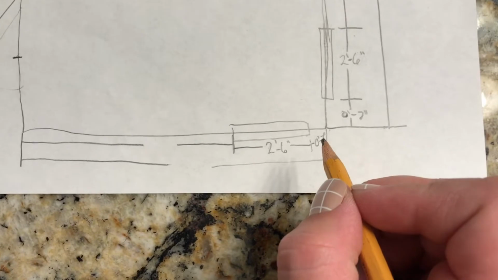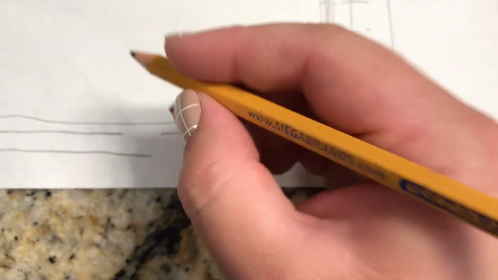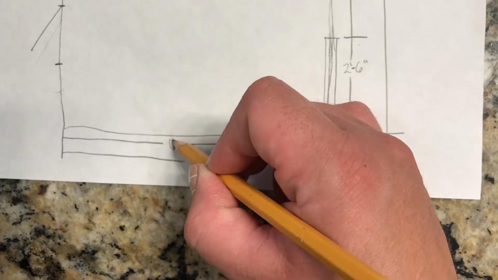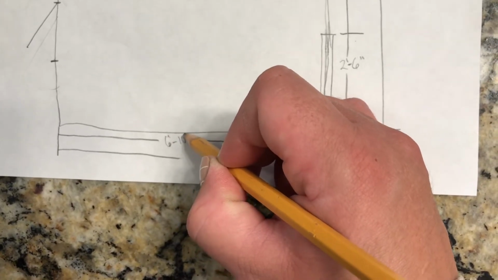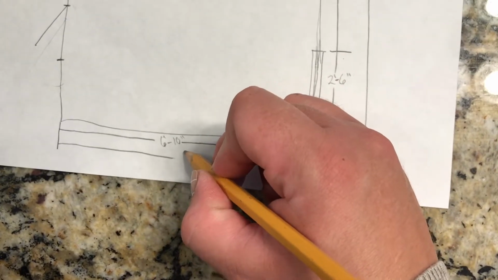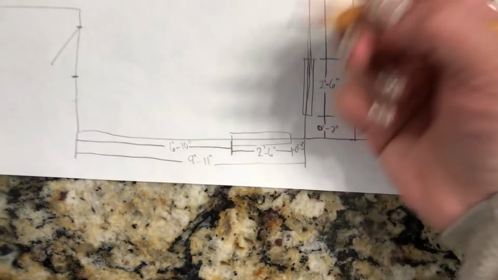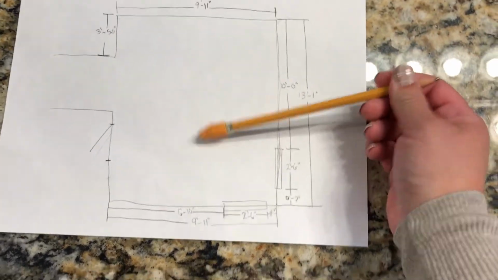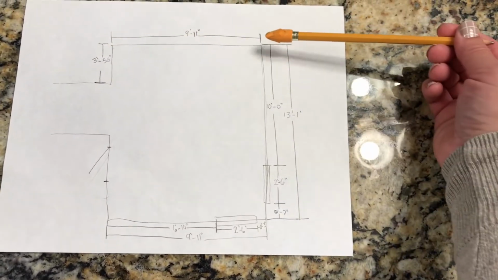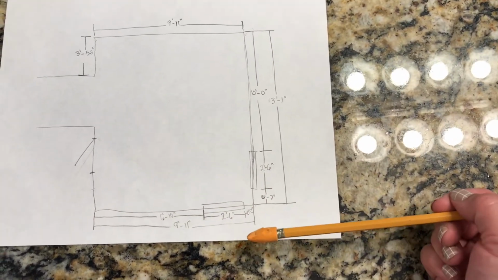We've got 7 inches there, 2 feet 6 inches, and then we have 6 feet 10 inches, and this is 9 feet 11 inches. Another thing to be sure to do is to make sure that this wall matches up with this wall. Not every house is perfect.